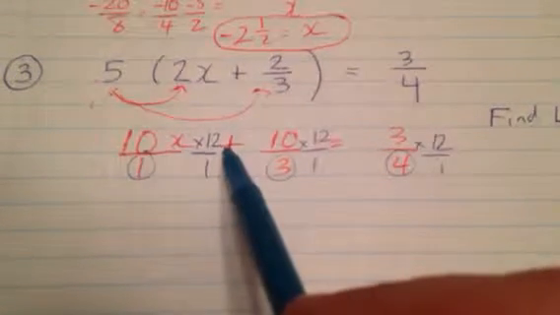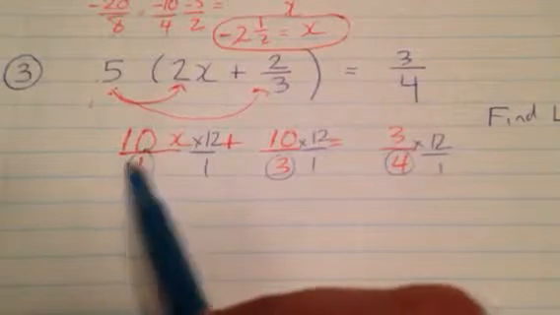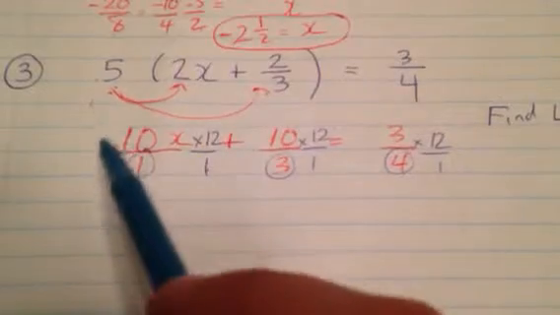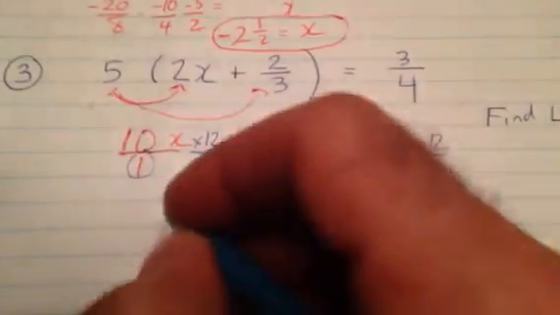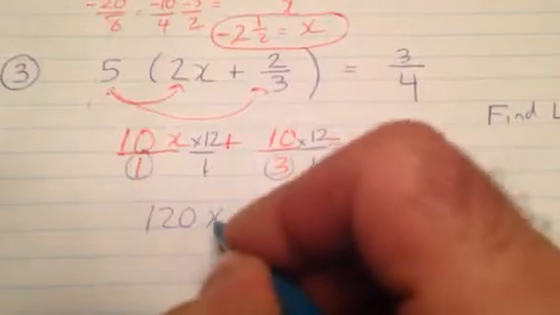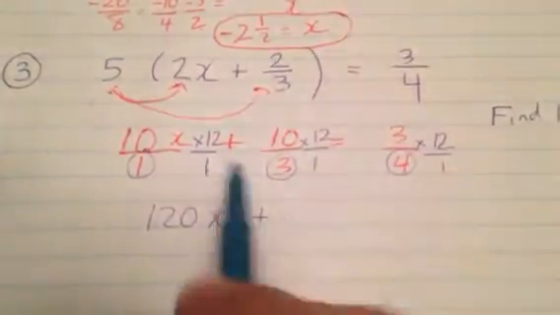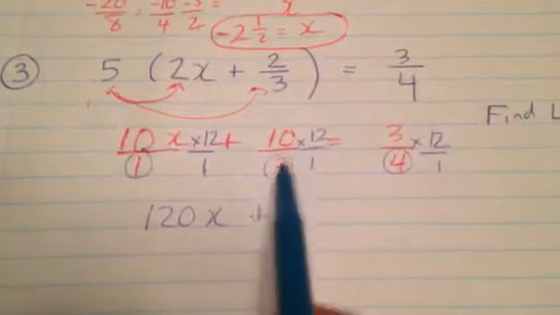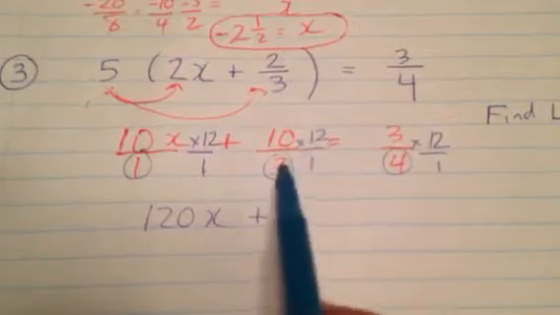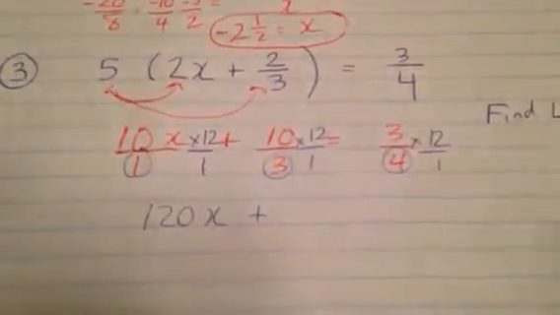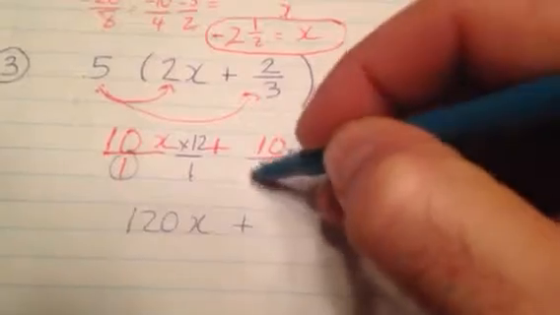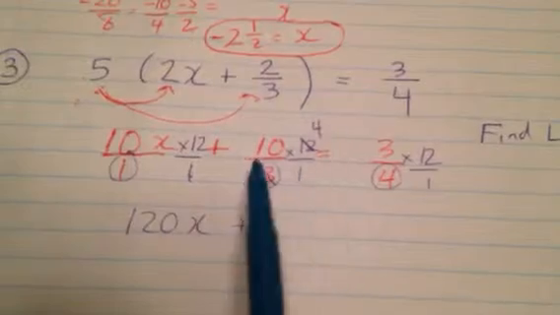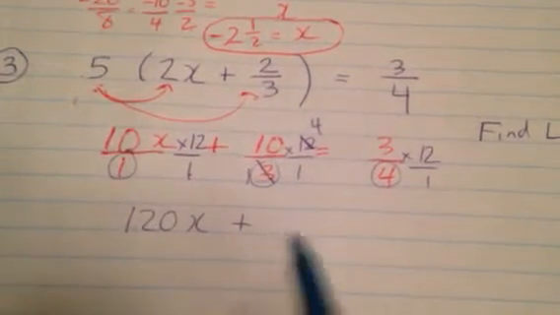So in other words, we have 10x times 12, and because it's 1 over 1, when we multiply straight ahead, there's no bikini numbers if we remember that. So 10x times 12 is 120x. Plus, because there's a plus sign there, now 10 thirds times 12 over 1. Now remember, bikini numbers: look for a top and a bottom that I can cancel out. Here's a 3 and a 12. I can divide them both by 3. So make that a 1, make that a 4. Right? So now I just go 10 times 4 over 1 times 1. So the answer is 40 over 1, which is just 40.